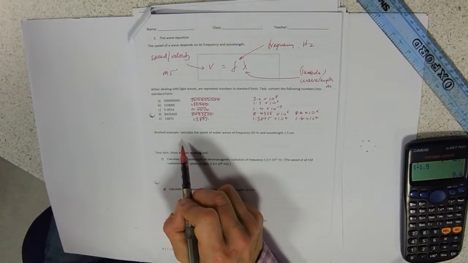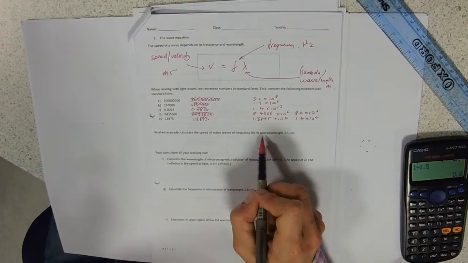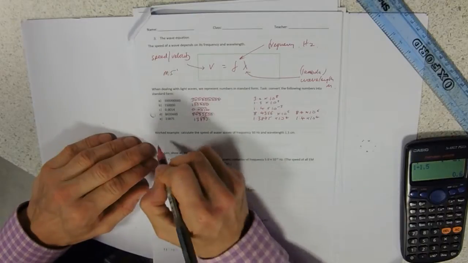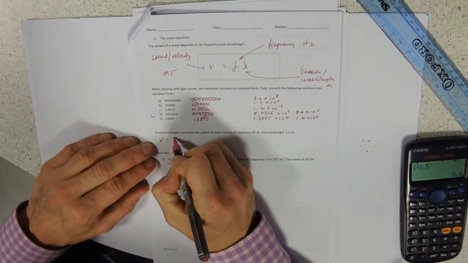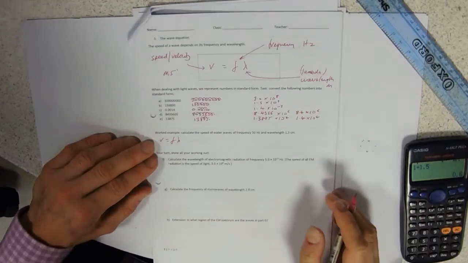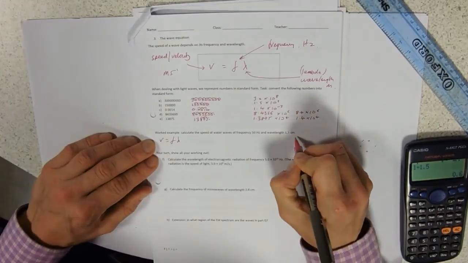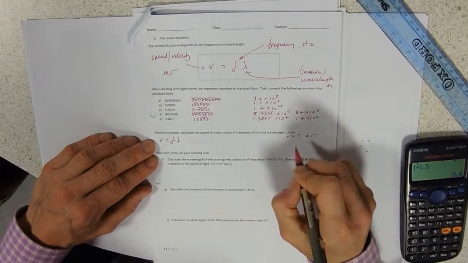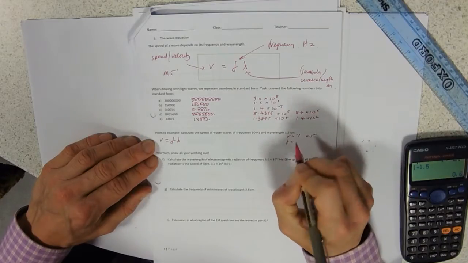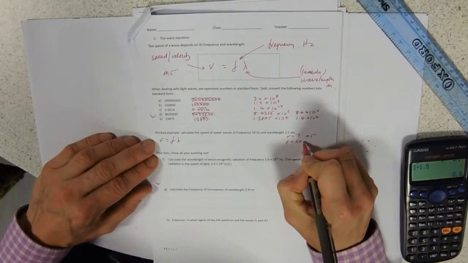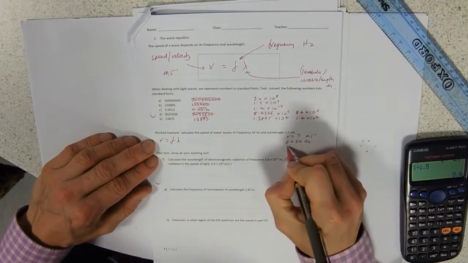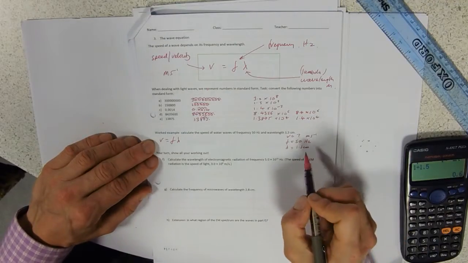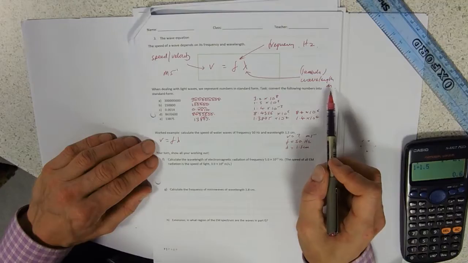An example, calculate the speed of water waves at frequency 50 Hz and wavelength 1.5 centimeters. So our equation, just the equation at the top, V equals F lambda, so velocity is frequency times the wavelength, and velocity is a mystery, that's going to be in meters per second. Frequency, it gives us a frequency there, so I'm going to write that out, 50 Hz.